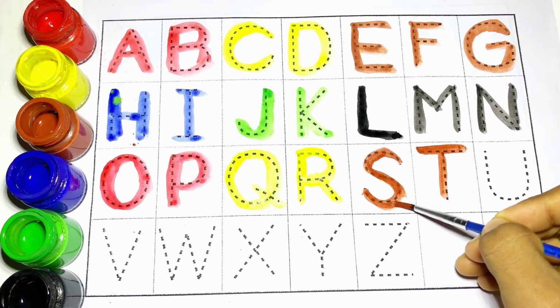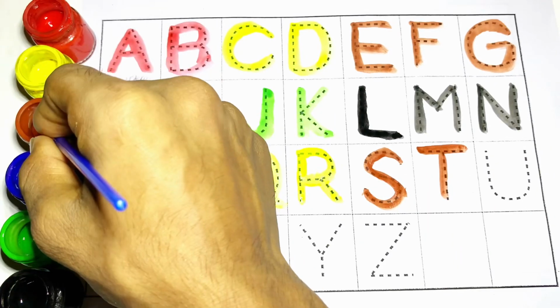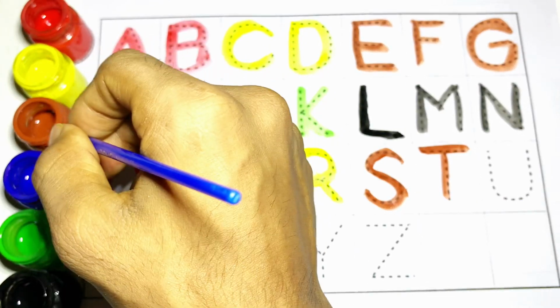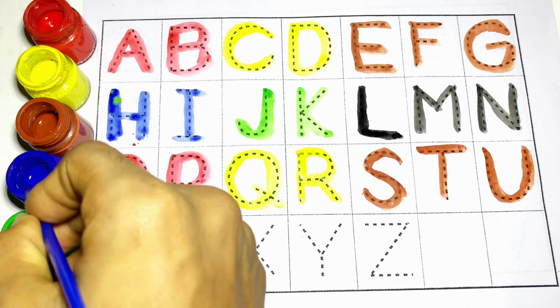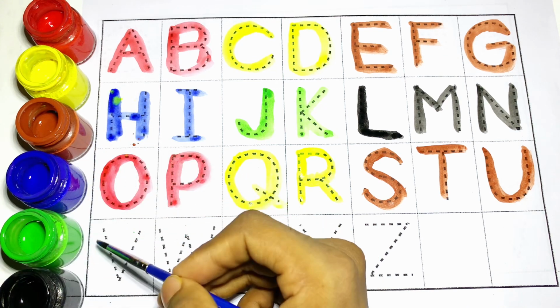Kids, now draw U. U for umbrella. The alphabets of U. And again use brown color, brown color. Kids, now draw V. V for van, V for vanilla. The alphabets of V. And use blue color, blue color.